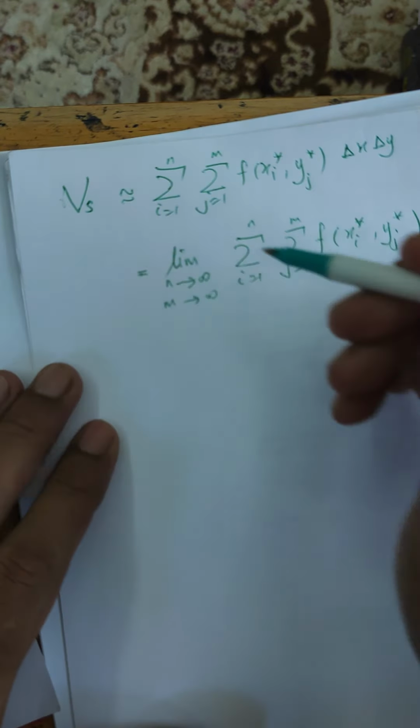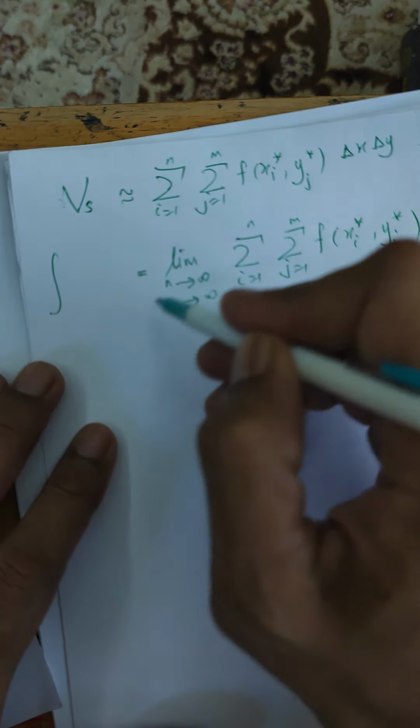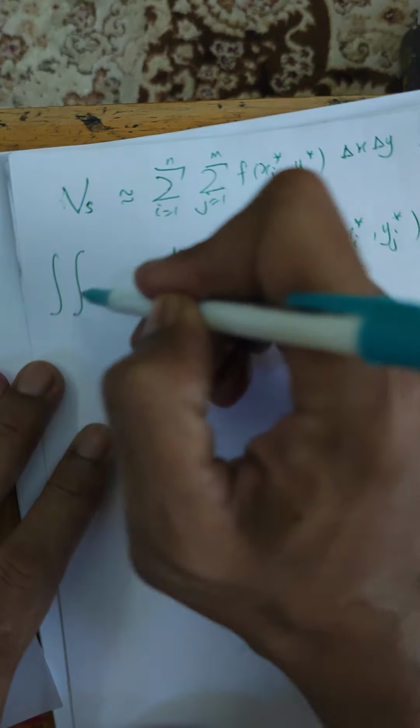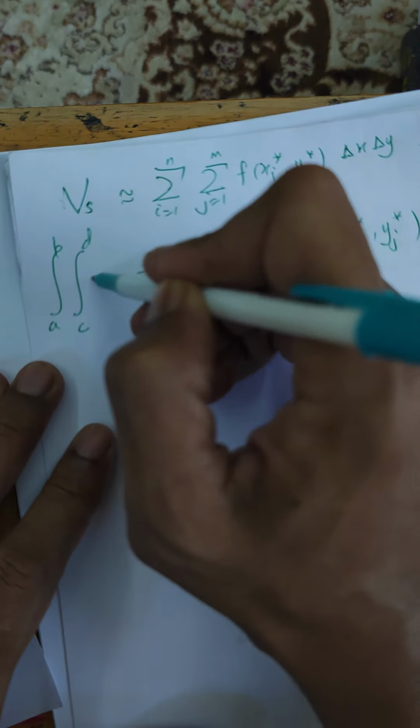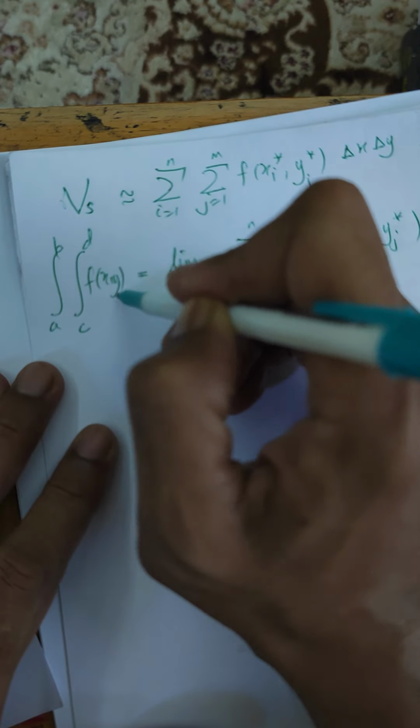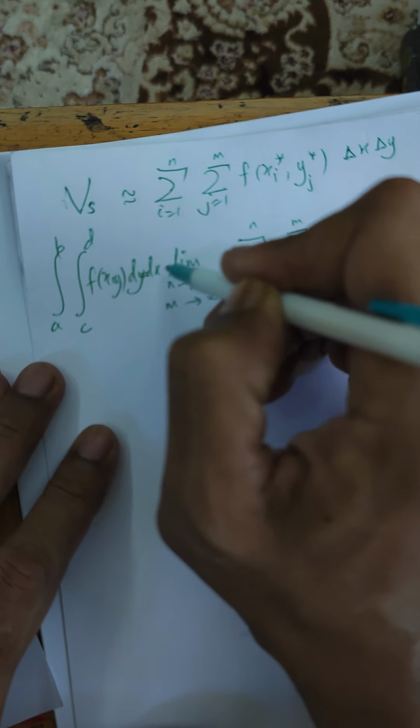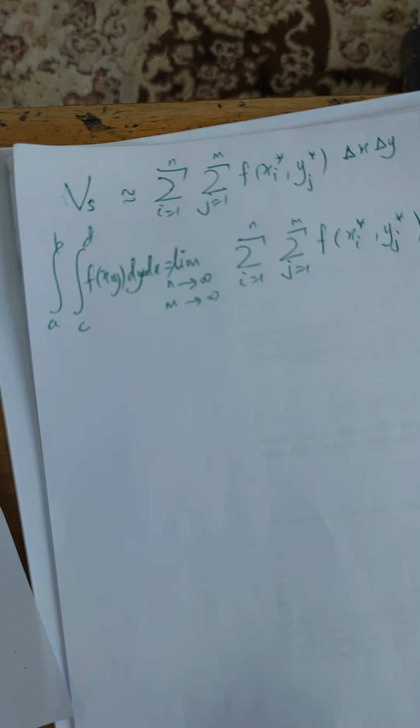This gives the definition of the integral over a to b, c to d, f(x, y) dy dx. So this gives the definition of the double integral.